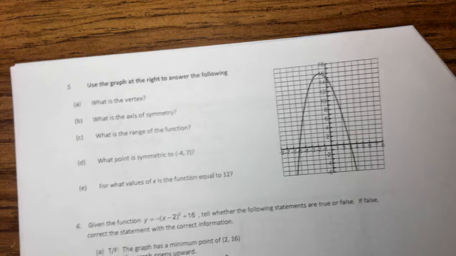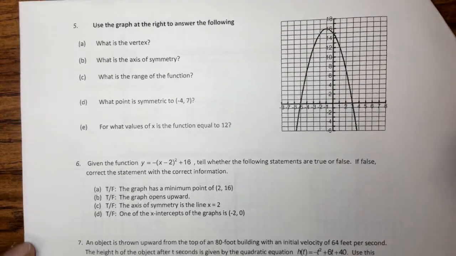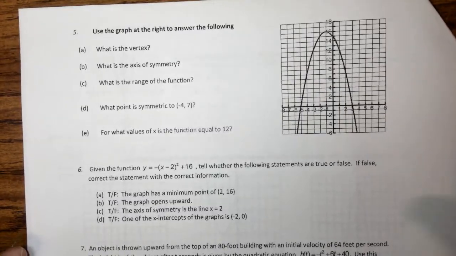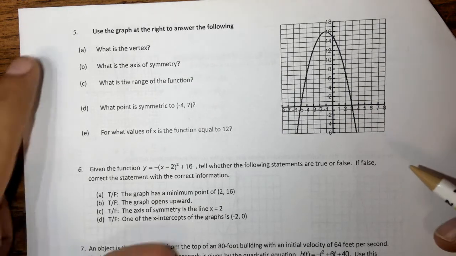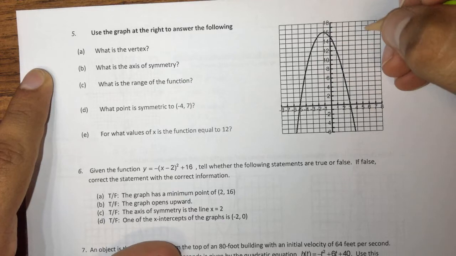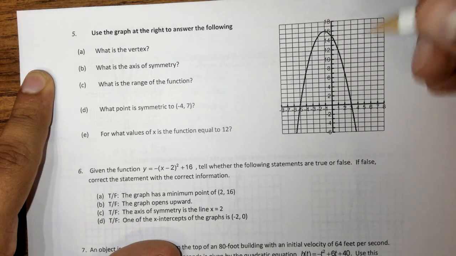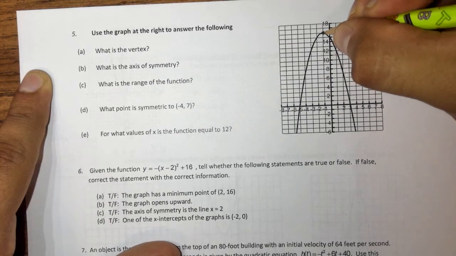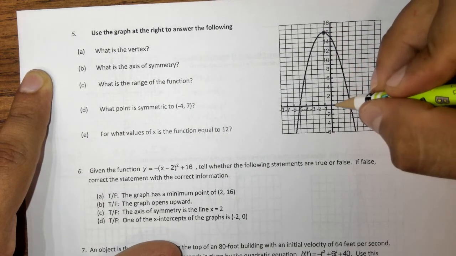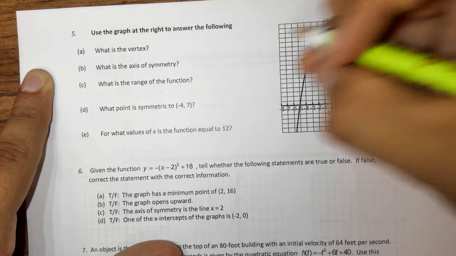Alright, we'll move on to number 5. Number 5, it says use the graph at the right to answer the following. Alright, so we're going to answer these next few questions. So first one is, what is the vertex? My hope is that by this point in this unit you're able to identify your vertex. Your vertex would be there. And that's going to be the point negative 1, 16.